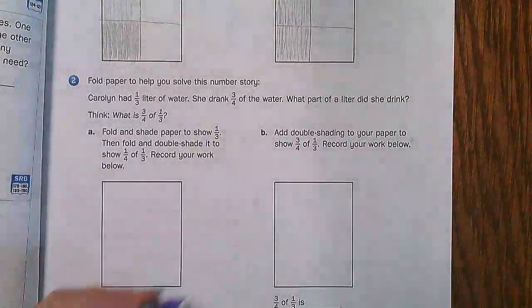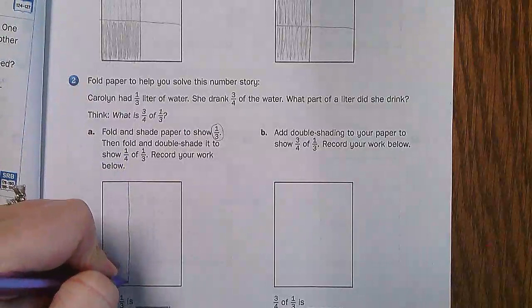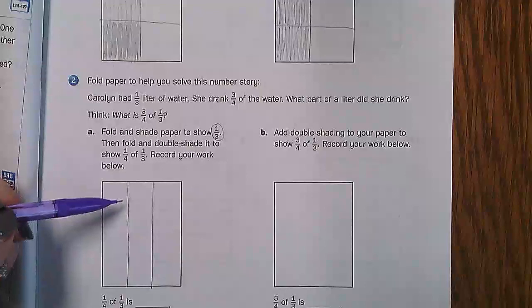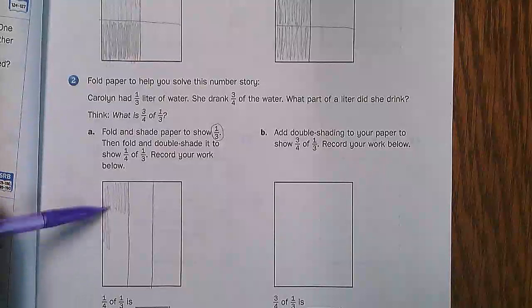All right. Carolyn had 1/3 of a liter of water. She drank 3/4 of the water. What part of a liter did she drink? So you're asking yourself, what is 3/4 of 1/3? Because she had 1/3, I'm going to take my liter of water and cut it into thirds. Here's my thirds, and she only had 1 of the thirds, so I'm going to shade in this 1/3 that she had.